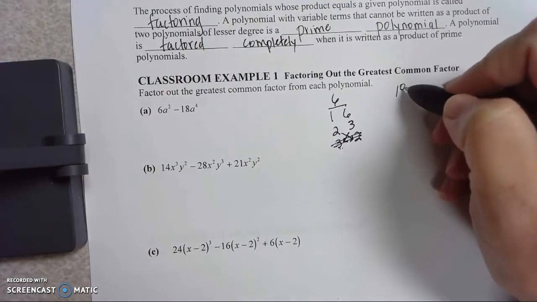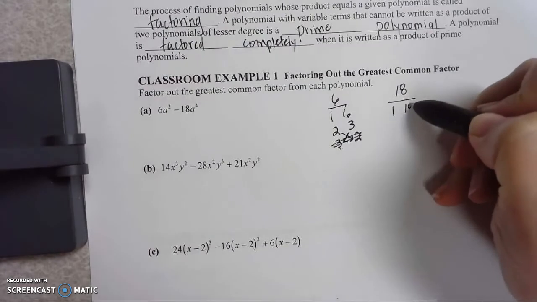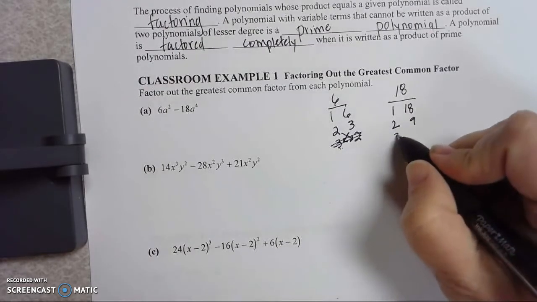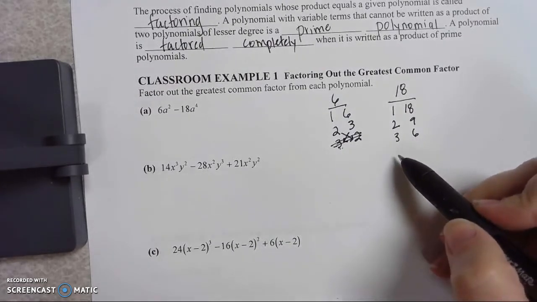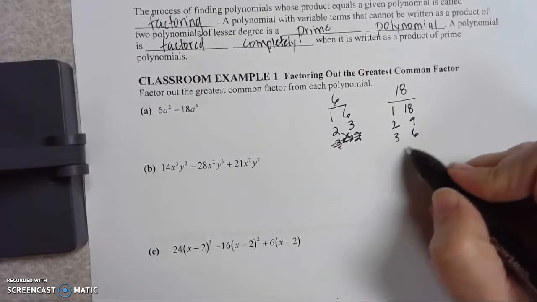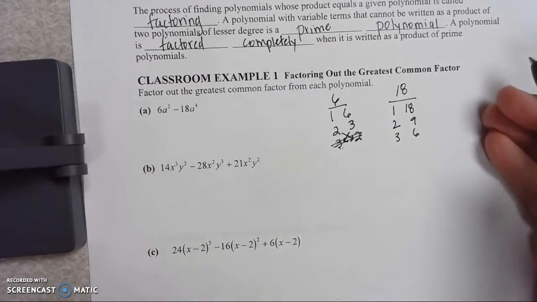Next I want to list the factors of 18, starting with 1: 1 times 18. 2 times 9. 3 times 6. Then I try 4. It won't go into 18. 5 won't go into 18. And then the next number is 6. I already have it listed. This is the point where they start to repeat.